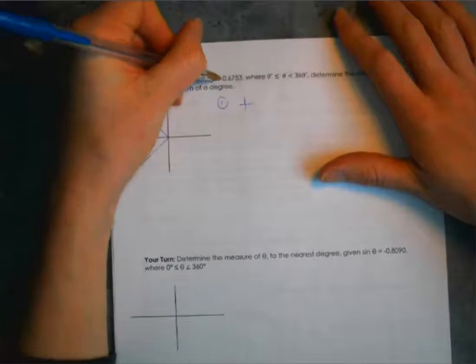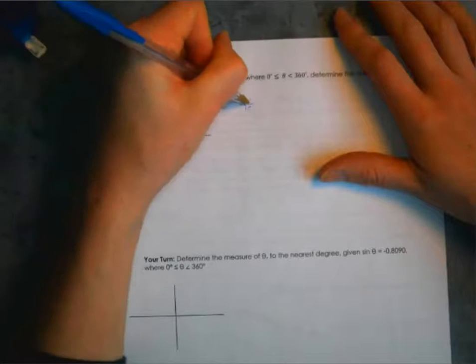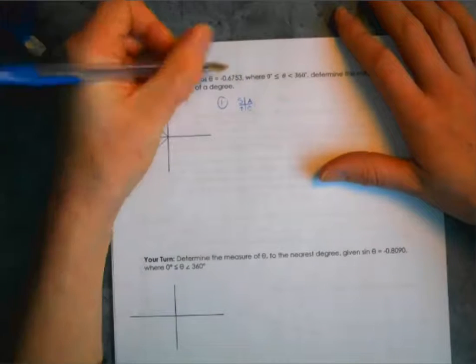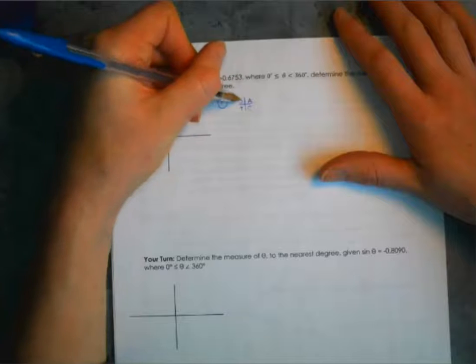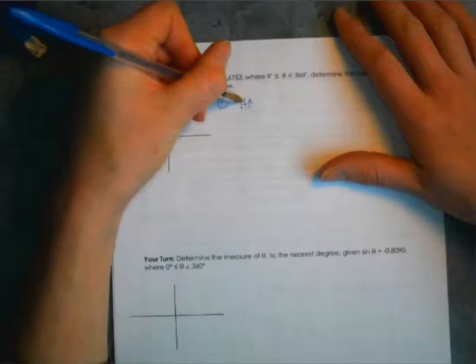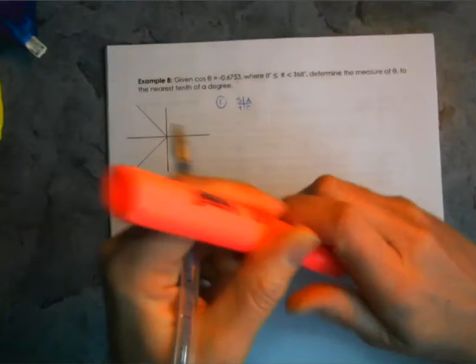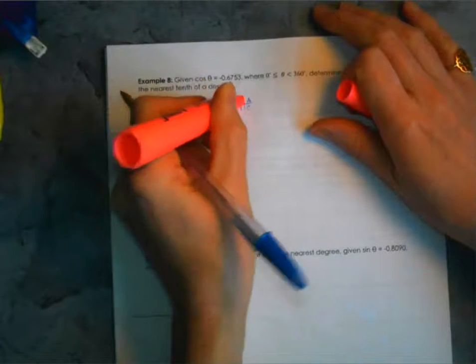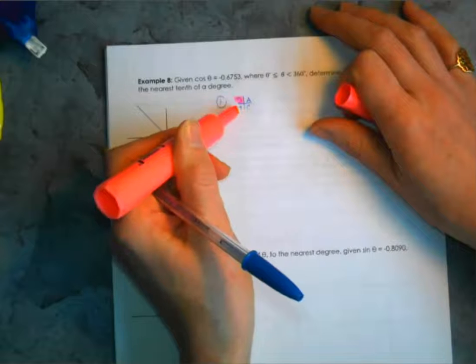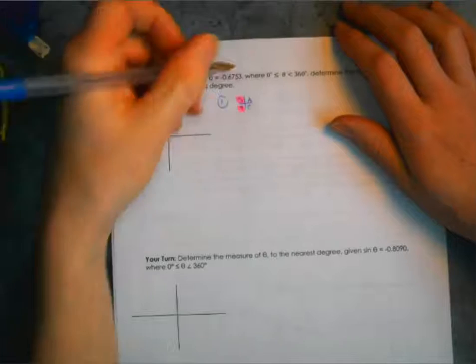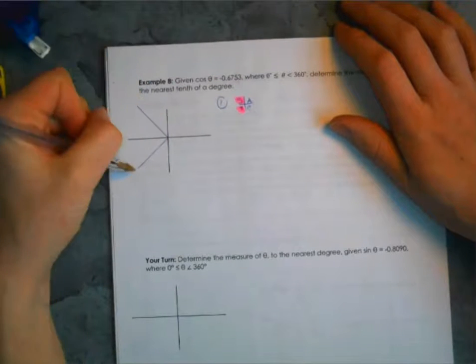So if we have a negative value for cosine, we know that it can't be quadrant 1 because all are positive there. In quadrant 2, only sine is positive, so cosine would be negative there. And in quadrant 4, cosine is positive, so in quadrant 3, only tan is positive, so that would be the appropriate place to find that. Okay, so this is where we're going to find our angles.